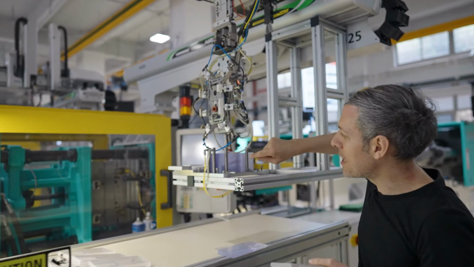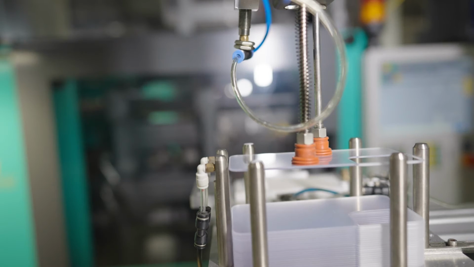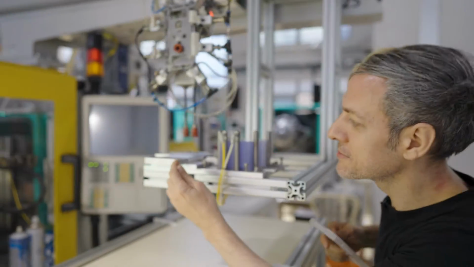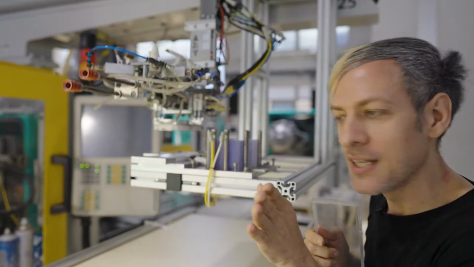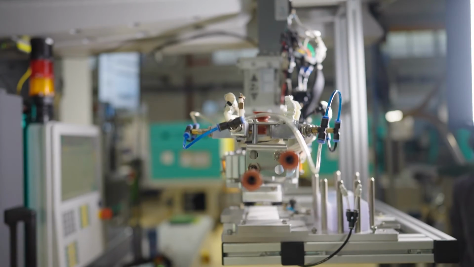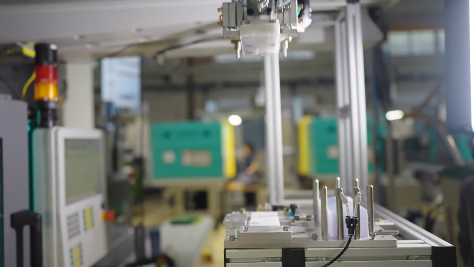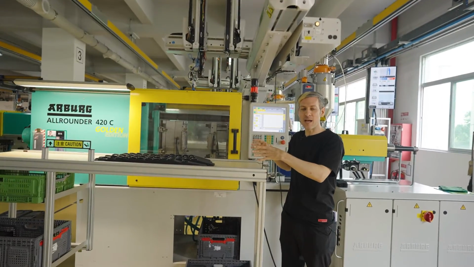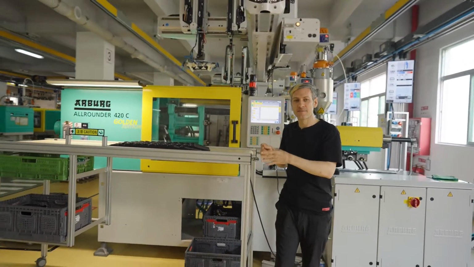The robot will come and grab it, and it will blow on it in case it accidentally grabs multiple pieces. Then it places it on this stage, and it will push the piece to the side. So when the robot comes down to grab it, it can accurately grab it and accurately place it into the mold.